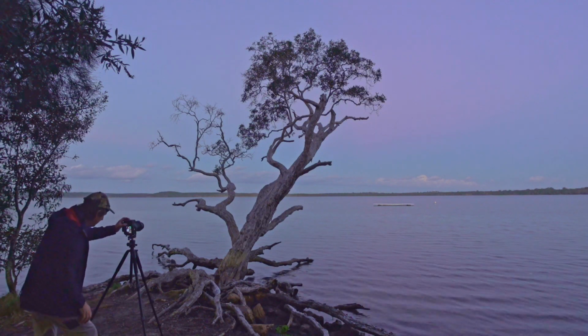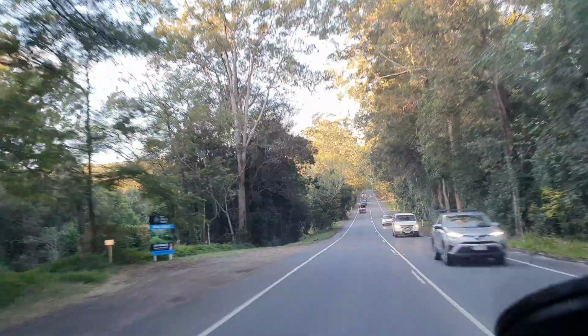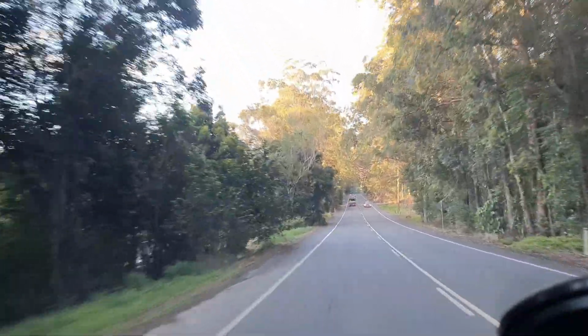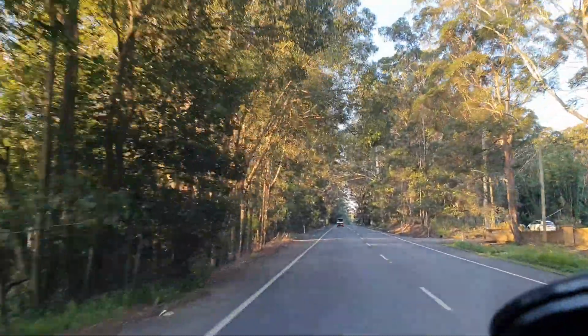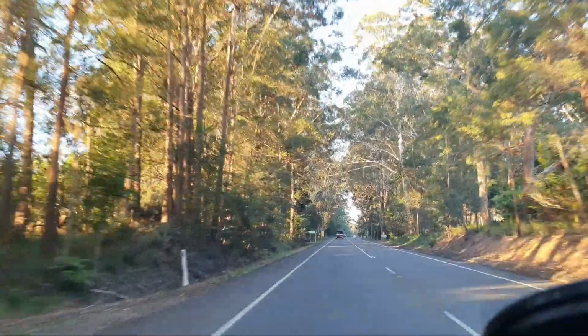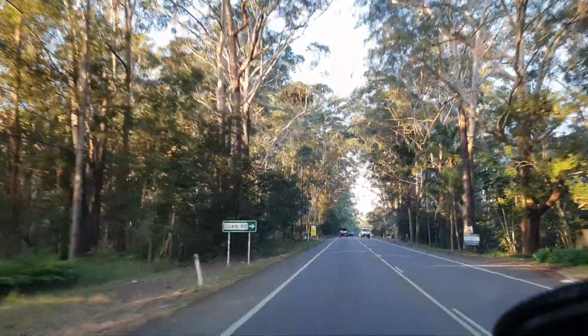Look at that. That looks amazing. Good afternoon, everyone. It's 4:30 in the afternoon. We've got a very nice day here. I'm on the Sunshine Coast of Queensland, heading towards Lake Weyba. There's a tree there that I'd really like to photograph.